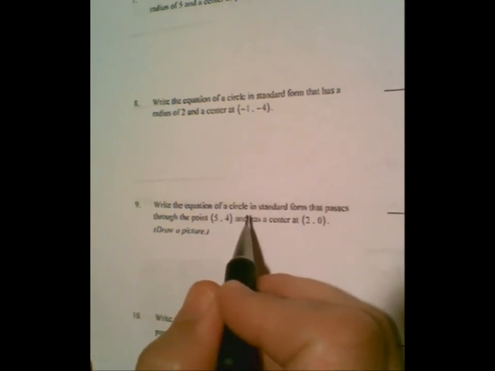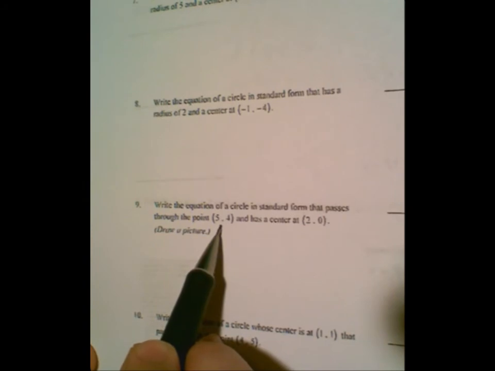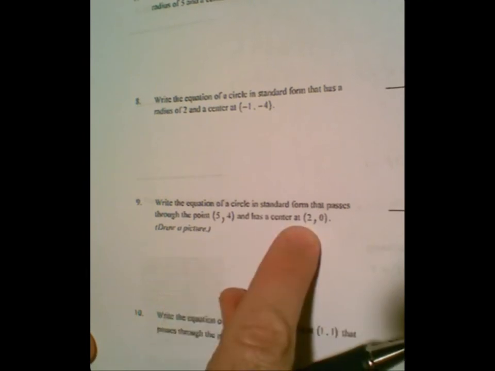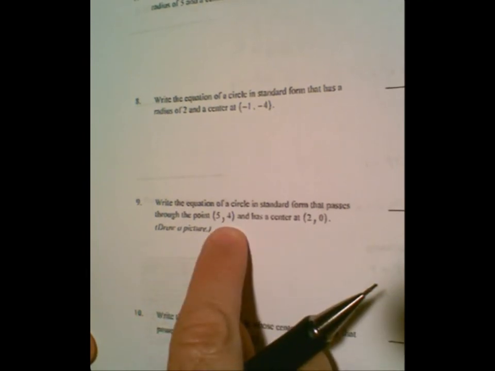Number 9, write the equation of a circle in standard form that passes through the point 5, -4, or 5, 4. I'm having trouble reading it. That passes through 5, 4, and has a center of 2, 0. 5, 4, 2, 0. Okay? And number 10, we're going to make that 4, 5. Okay? And, okay. So the center is 2, 0, and we have the point 5, 4.